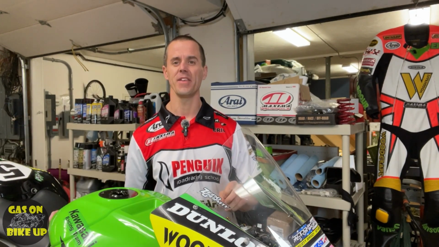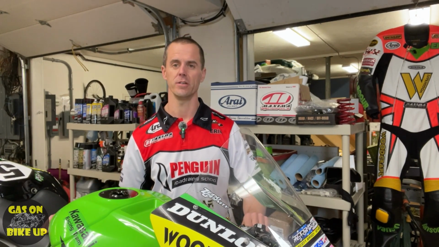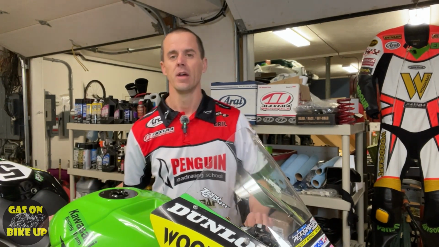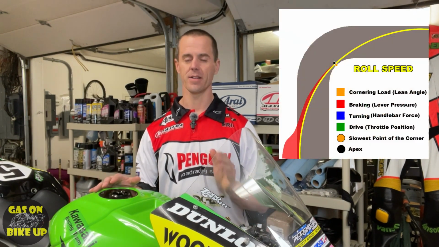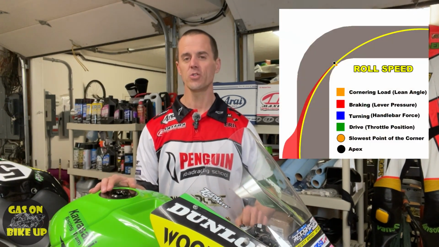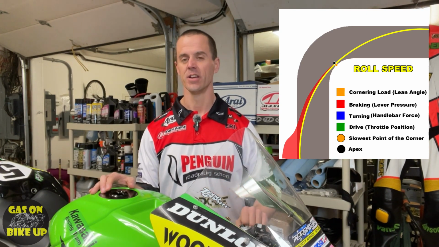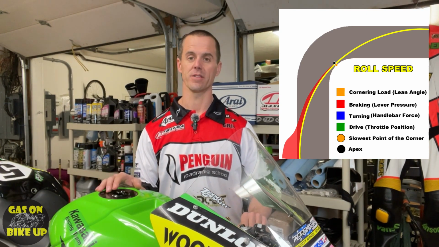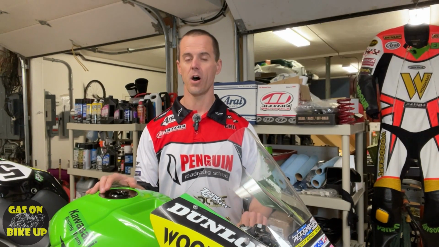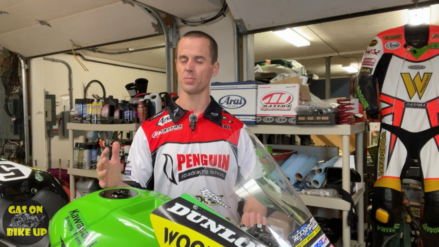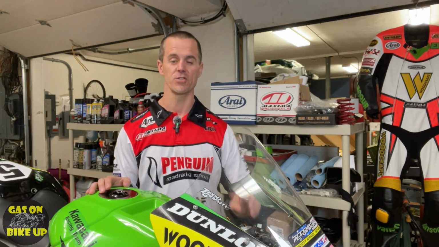So let's look a little bit at the anatomy of a roll speed focused corner when it comes to the inputs on your motorcycle. First, the braking. Braking in a roll speed focused corner, any heavy braking tends to happen while you're straight up and down. Once you're in the roll speed focused corner, once you've got your lean angle changed, you tend to be very light on the brakes. In fact, we trail brake all the way to the apex, but trail braking is not necessarily for killing speed. Trail braking is more often just for chassis control.